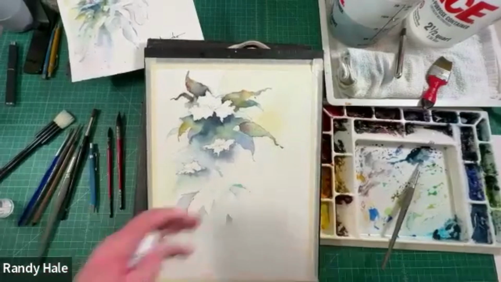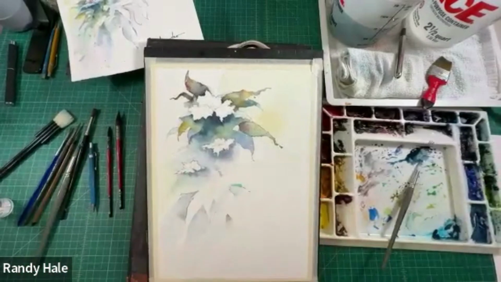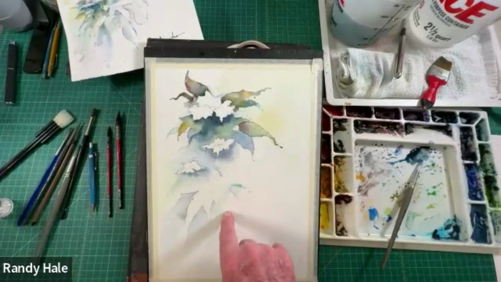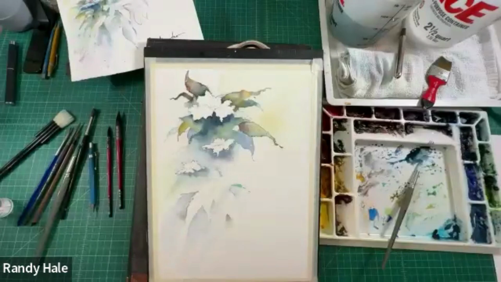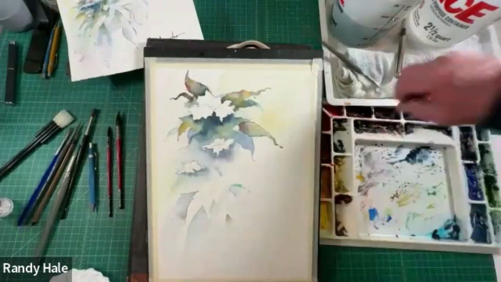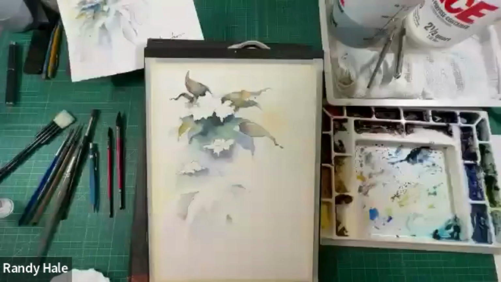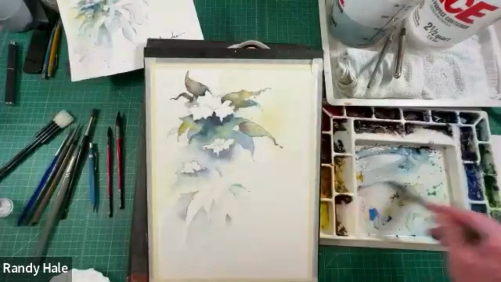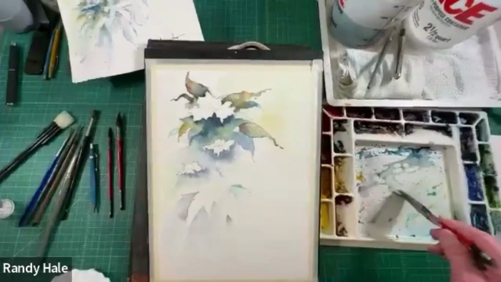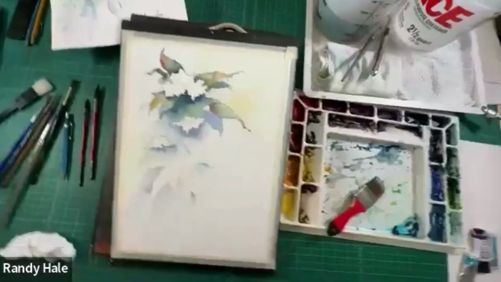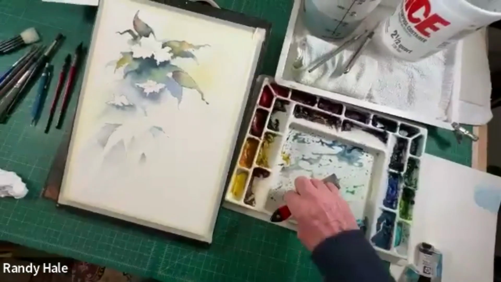So what I want to do now is create more of a loose fluid effect coming down the side of this. I've already defined a couple of little negative shapes here. And even if I glaze over those, negative shapes will always be visible. So you don't have to worry about losing them. I'm going to take some clean water and clean my palette. Did everybody still see everything here? I want to get over here so you can see what I'm doing.